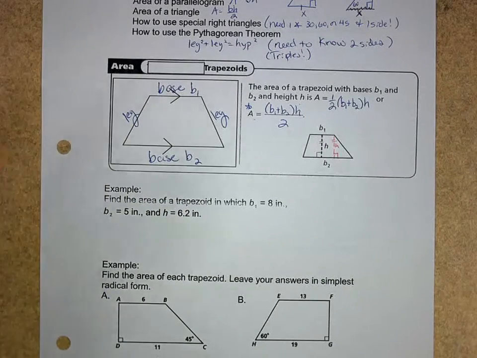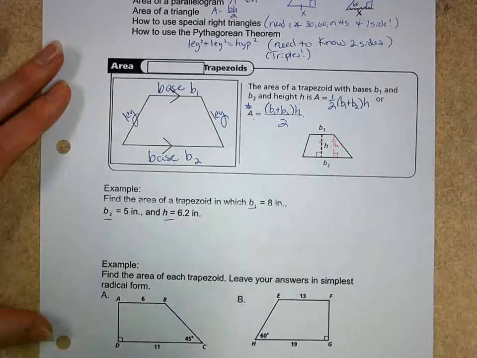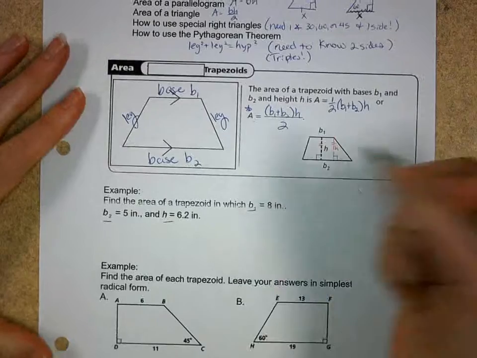So let's go ahead and start applying our theorem. Right here, they already told you base 1, base 2, and height. So just like before, and it's still going to be required of you on your quiz, you have to write your formula, you have to show your work, okay, and then you have to give your answer and label correctly.